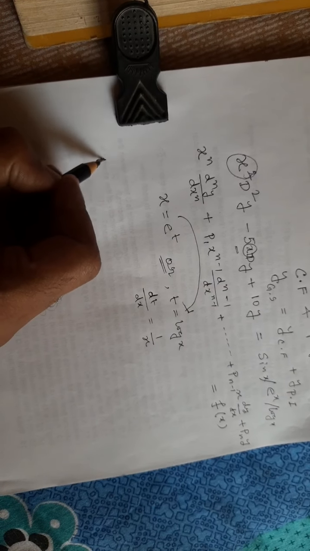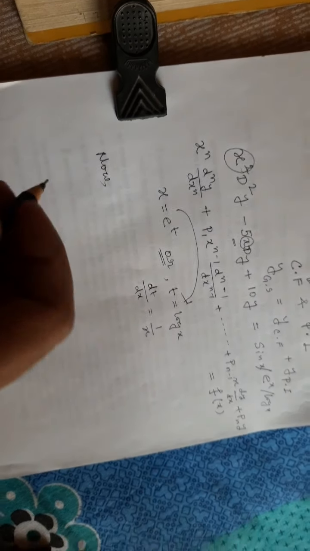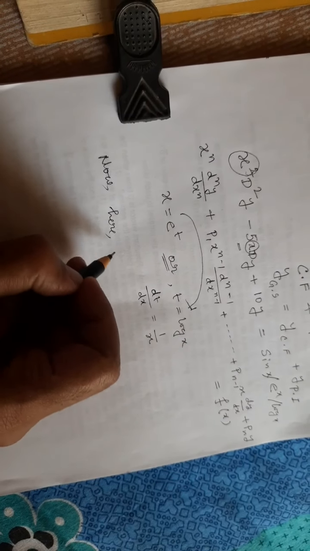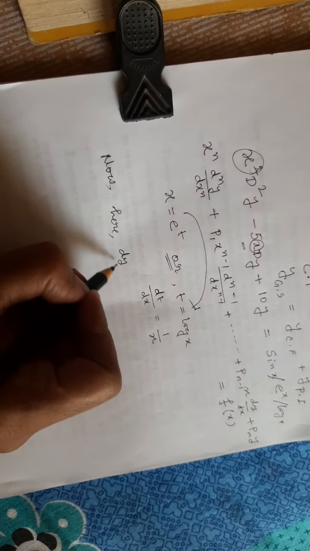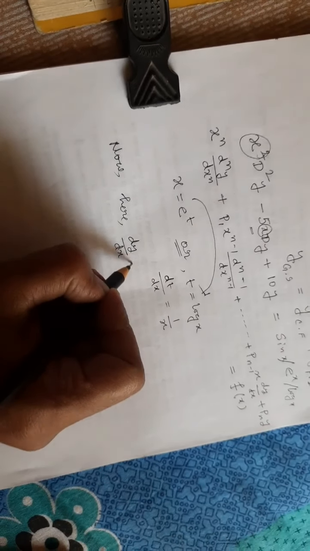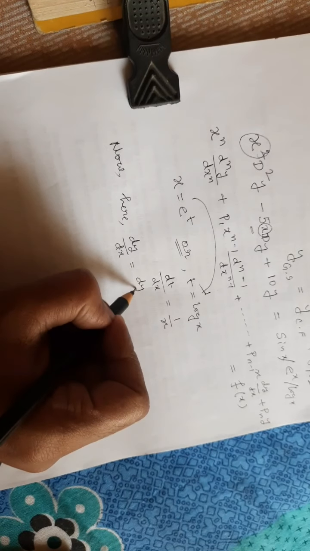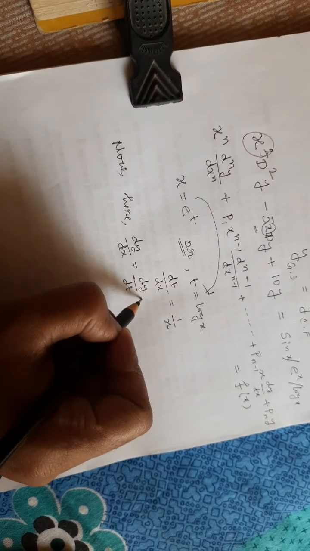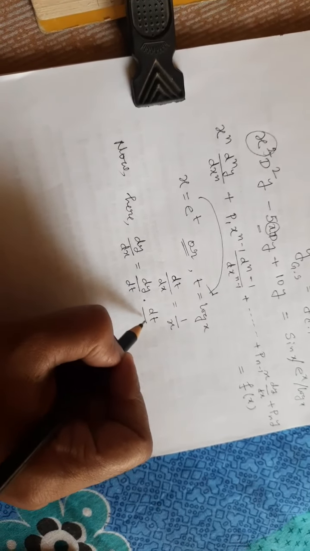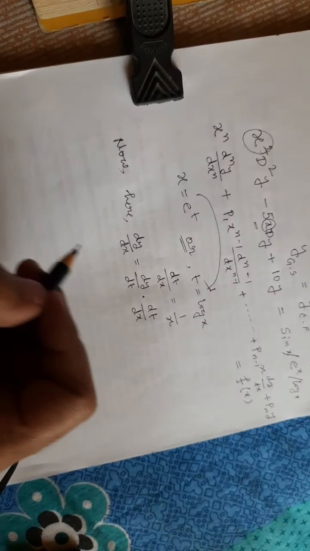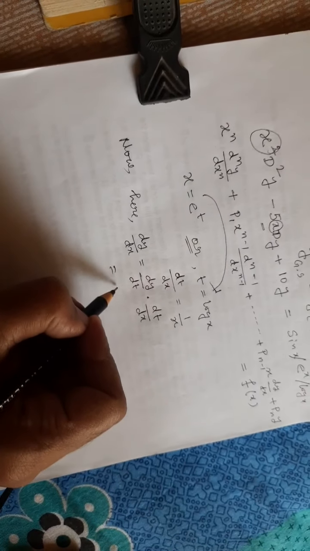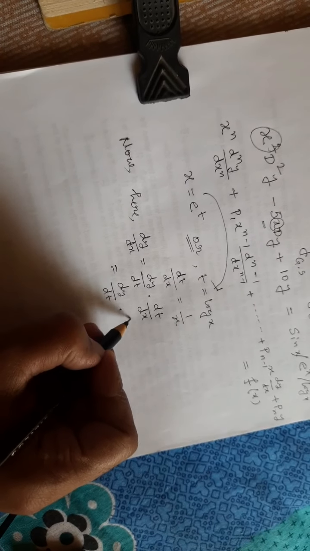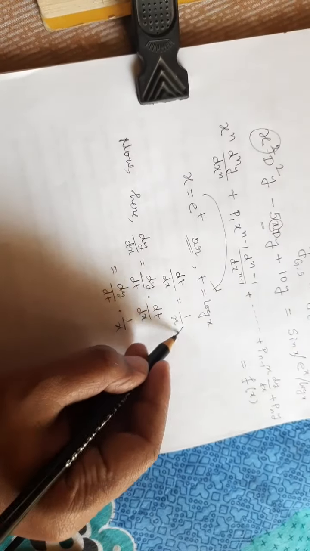Now dy by dx equals dy by dt into dt by dx, that is dy by dt into 1 by x.